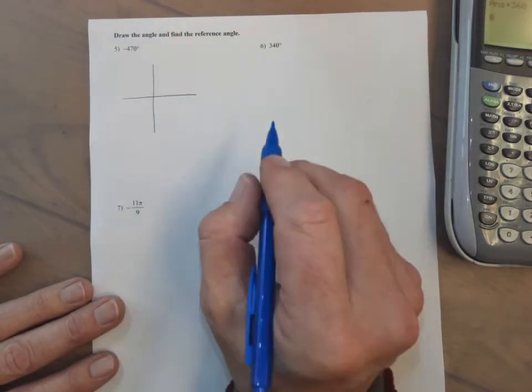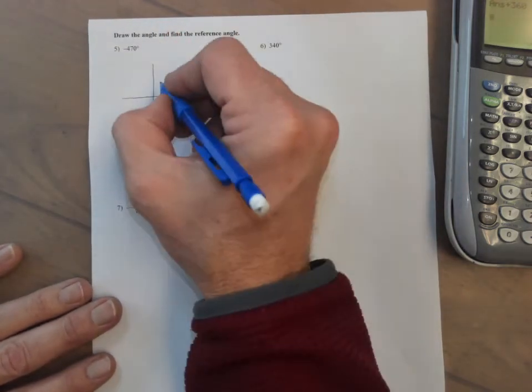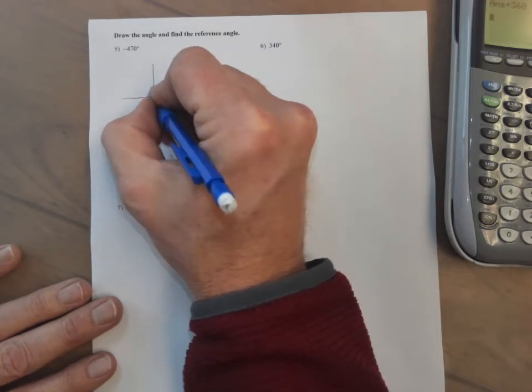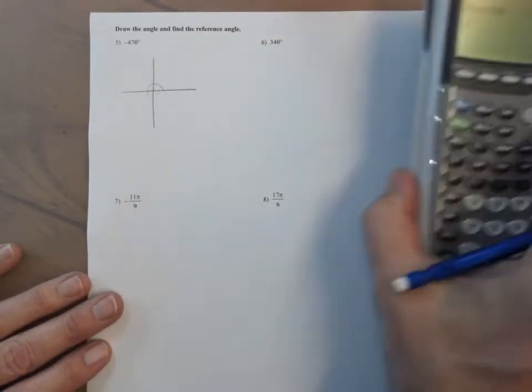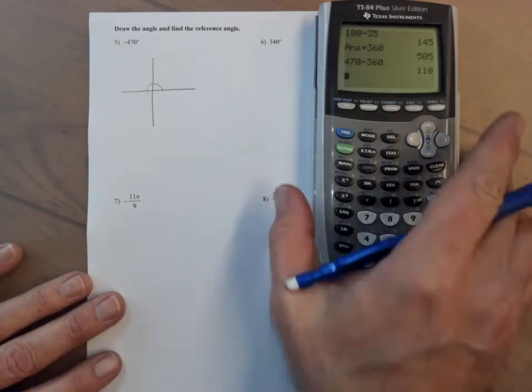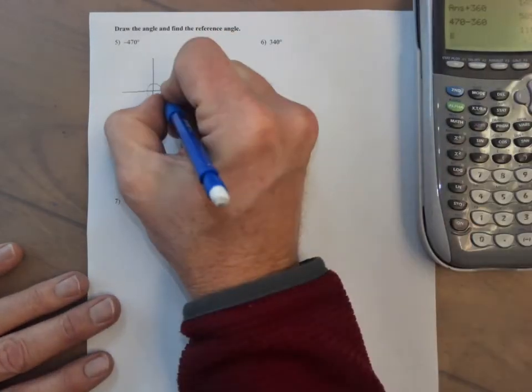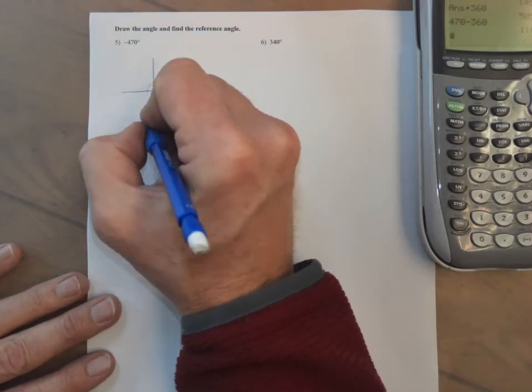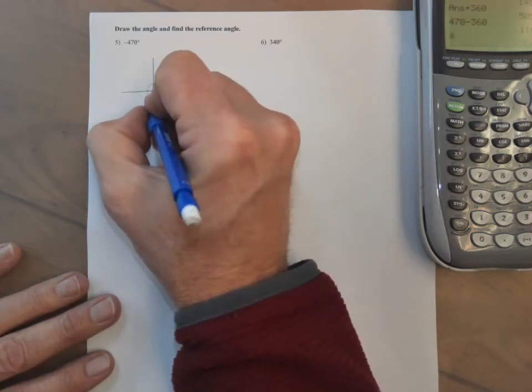So negative 470 degrees. We know that we're going clockwise. Again, all the way around is 360. So if I do 470 minus 360, that tells me I need to go another 110. Well, that's another 90. Then I've got to go another 20.